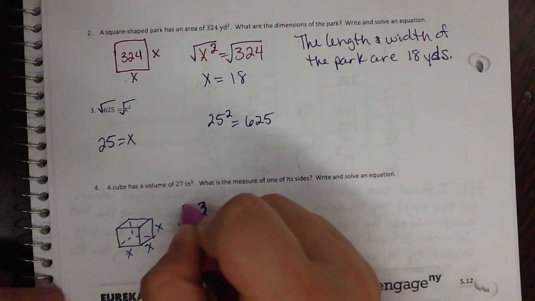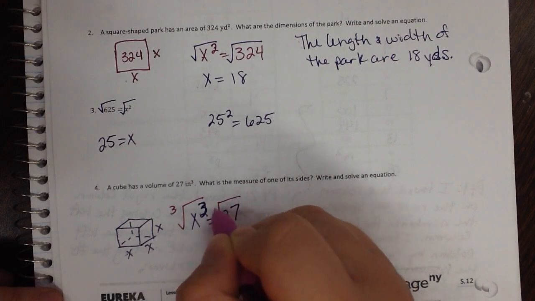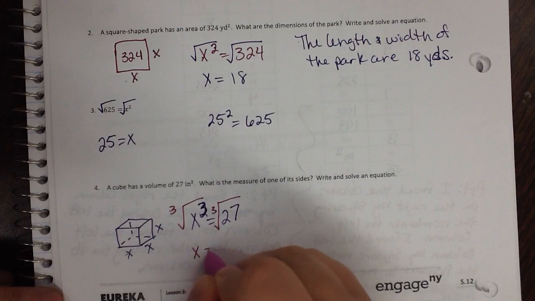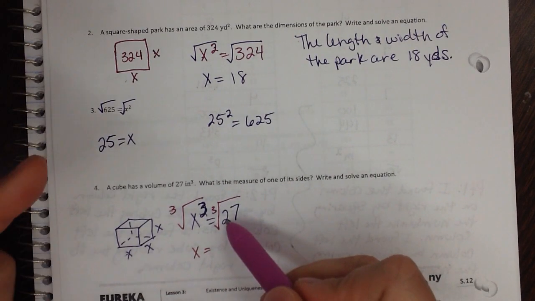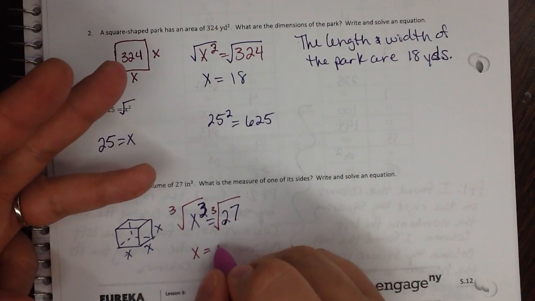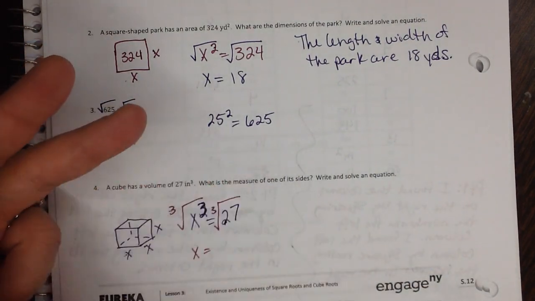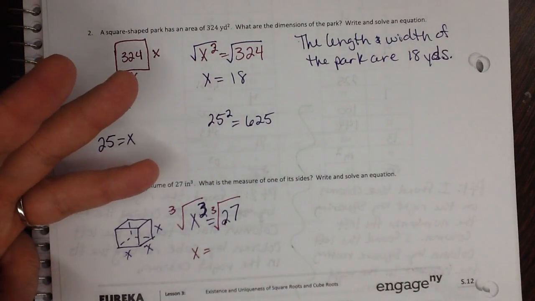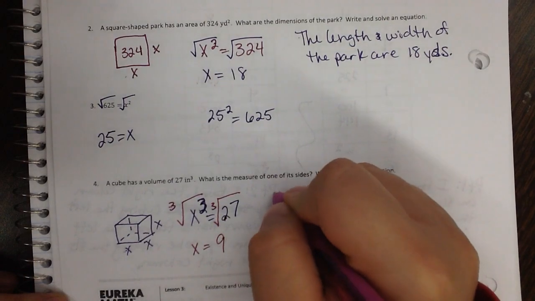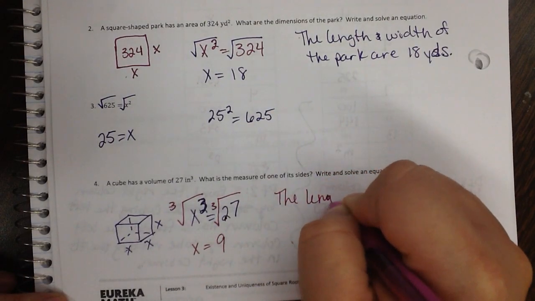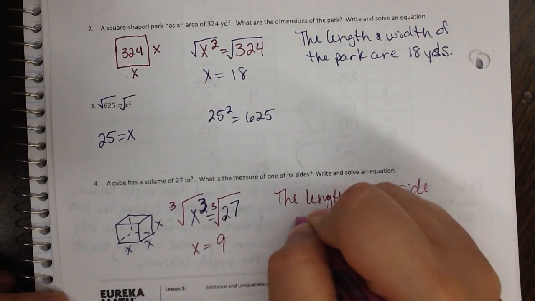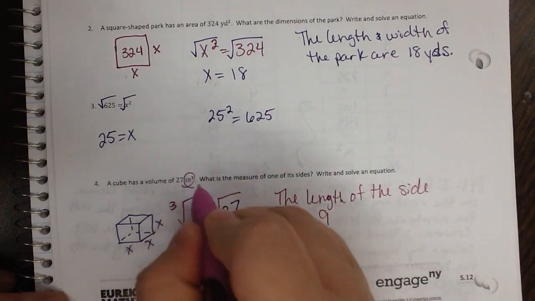Because this is cubed, we would cube root the left and the right. The cubes are going to cancel each other out, so we get x equals, and this is asking what number times itself equals 27. And I know that 3 times 3 is 9, and 9 times 3 again is 27, so the answer would be 3. So the length of the side is 3, and our unit was inches.